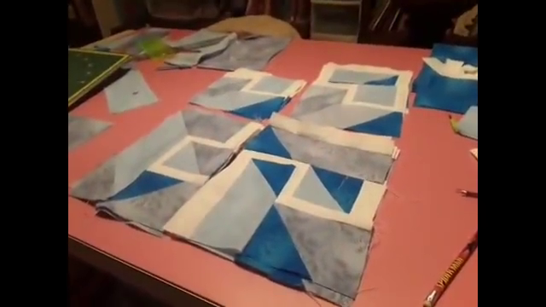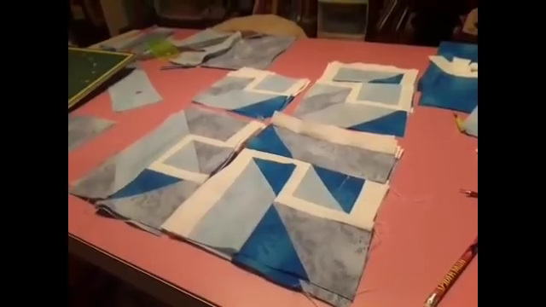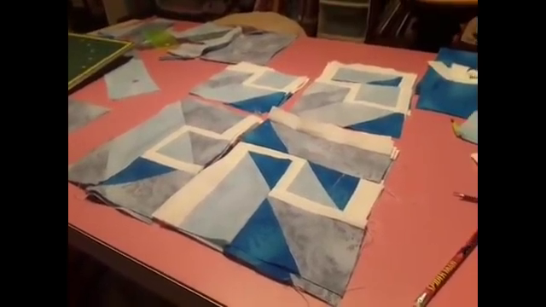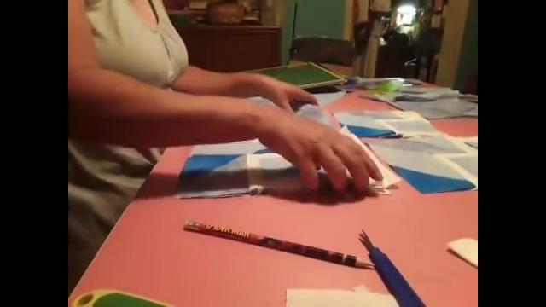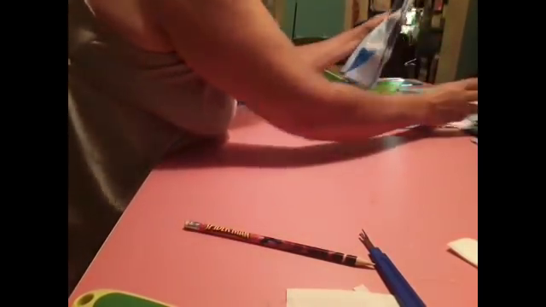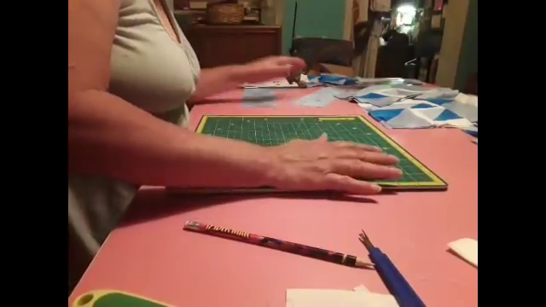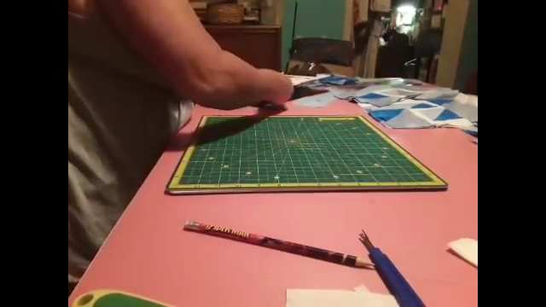Okay, I have all my squares done. So now it's time to put all of them together. Now, I'm hoping that I've got all the colors and everything the way they are supposed to be. Alright, now let's get this.